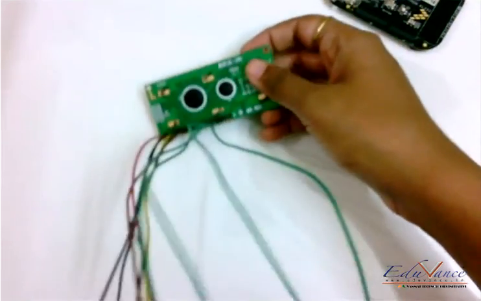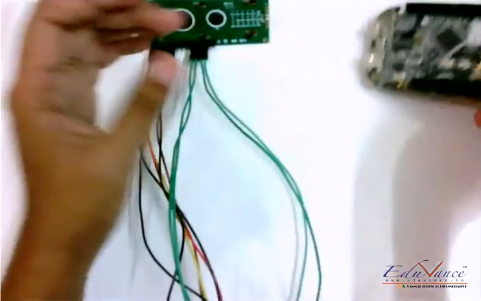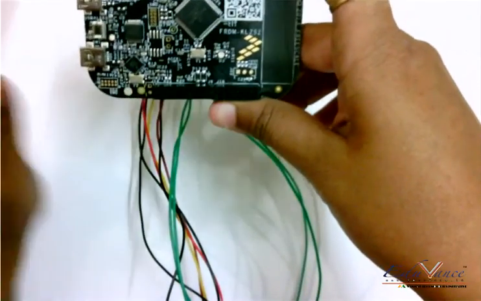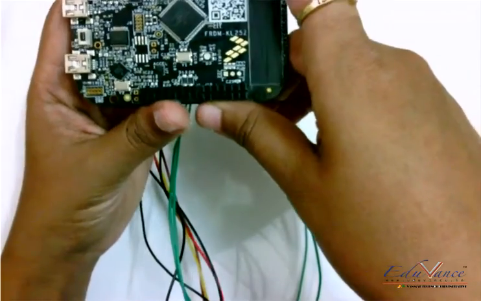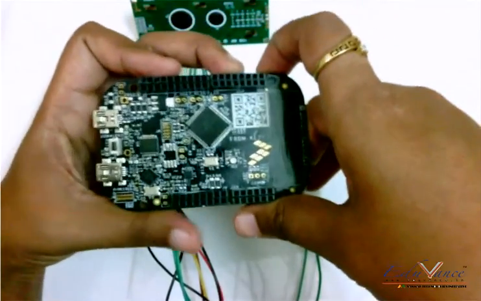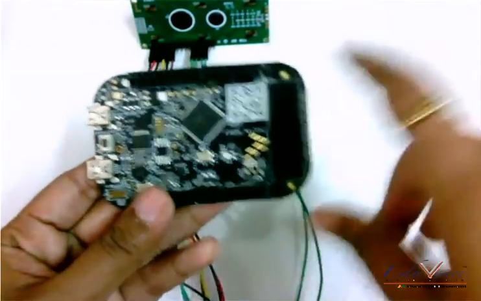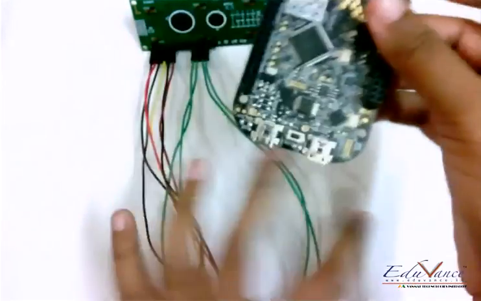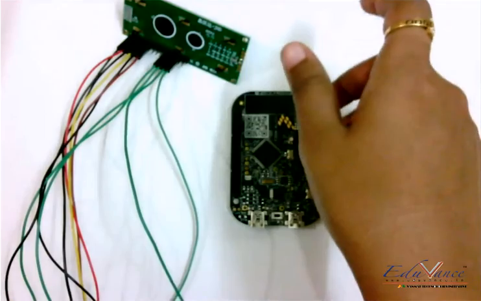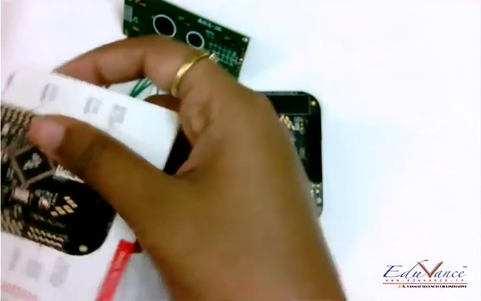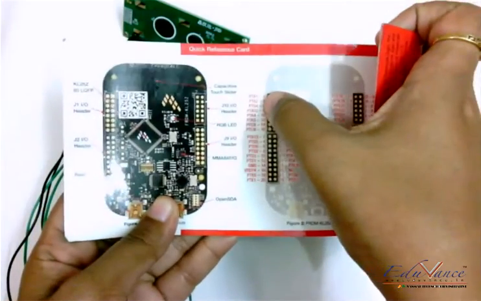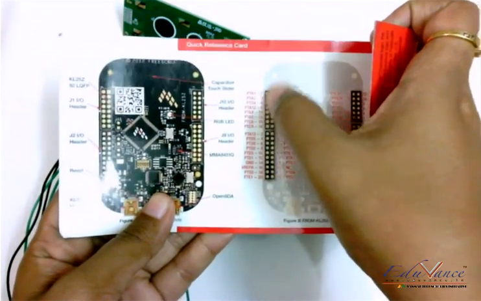Now I'll make the connection to my embed board. So when you make connections to your embed board, make sure that the embed board is not connected to your PC. That is, it is not powered. The board shouldn't be powered when you make the connections. Okay, so now we are going to hold our board like this, and here we have the pins named from PTA1 and so on.